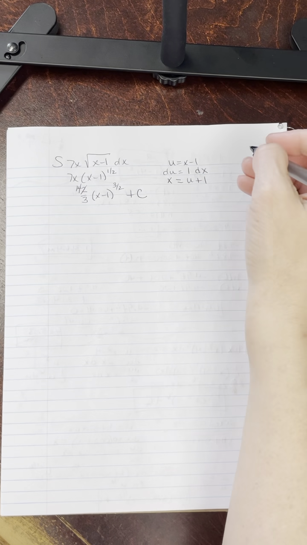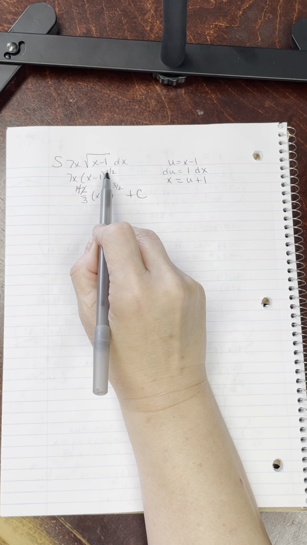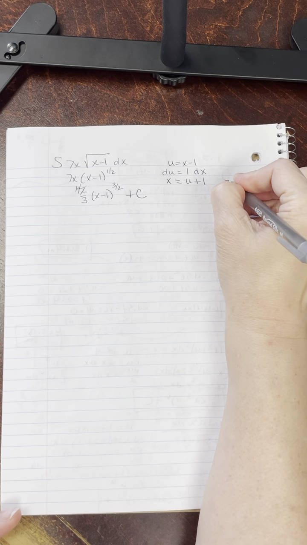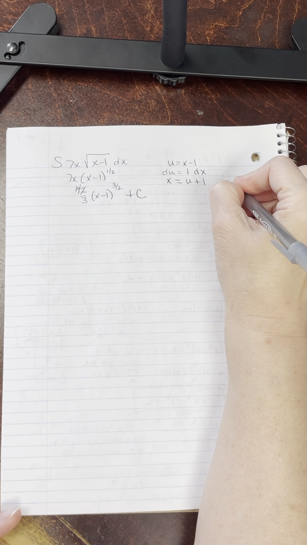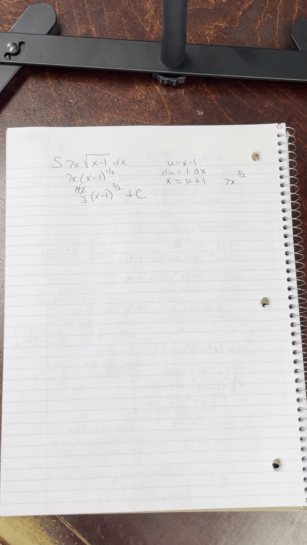So that extra x piece is coming from putting the 7x with the x to the 1/2, which would in essence give me 7x to the 1 plus a half, 3/2. So now if I integrated that, I would get adding 1, so 5/2.